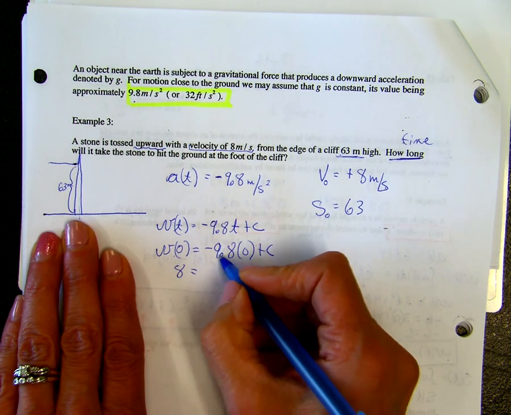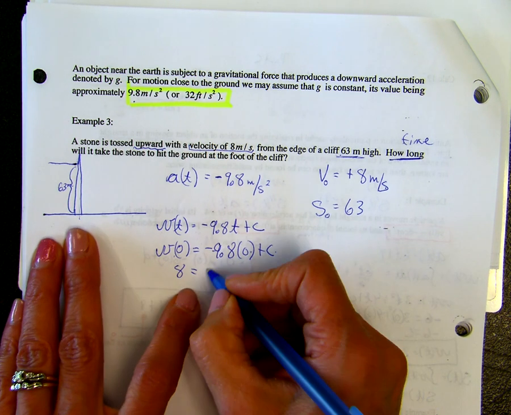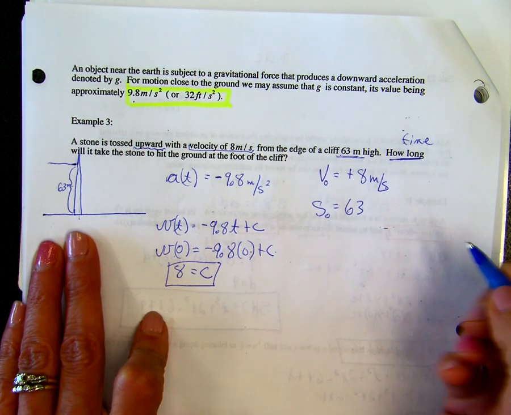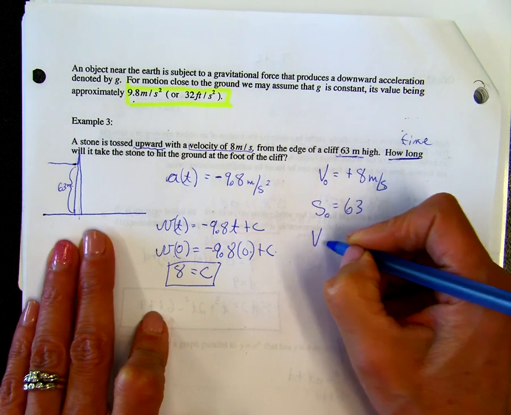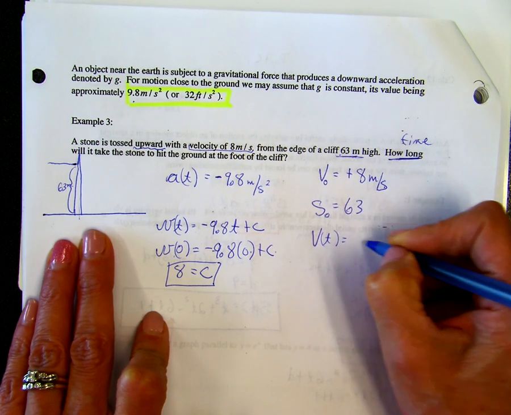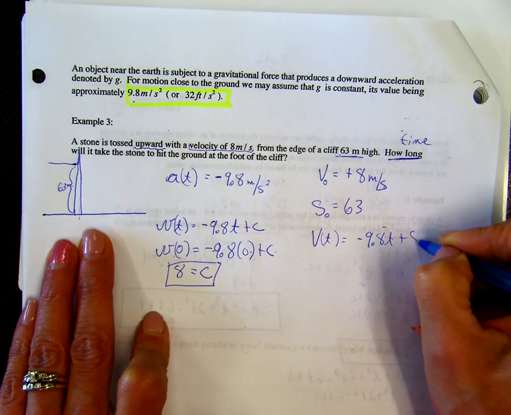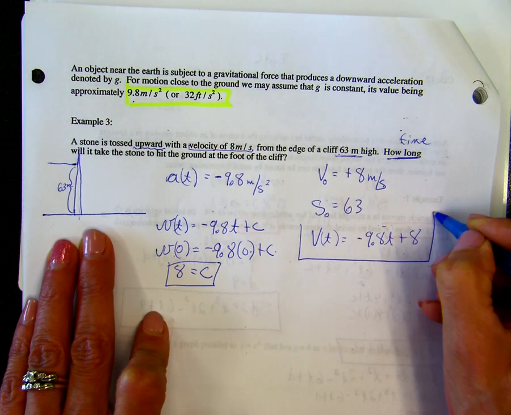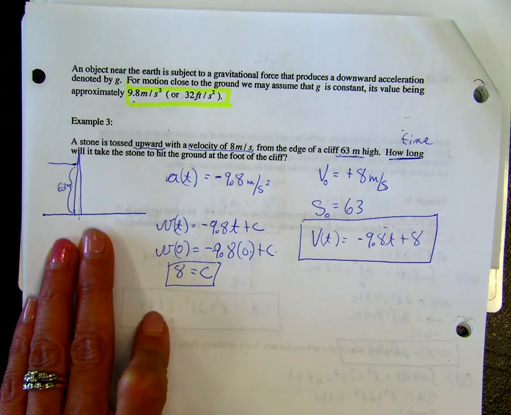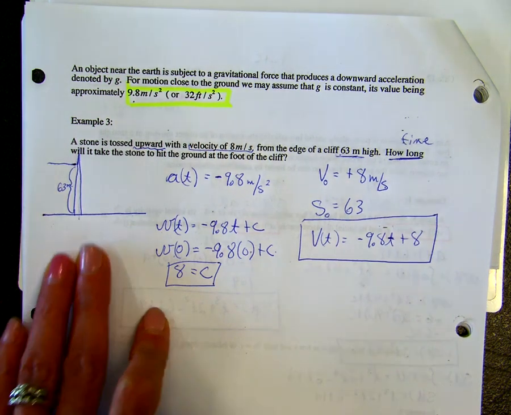So 8 is equal to negative 9.8 times 0 plus c. There's my c value. Here's my velocity at any time t: negative 9.8t plus 8. And when you go to your physics class, make sure you put your units in.